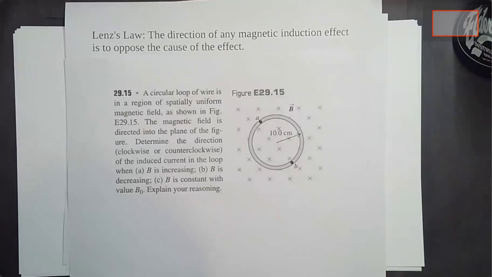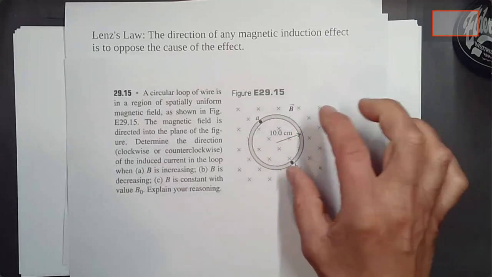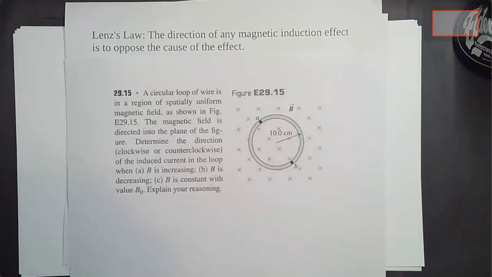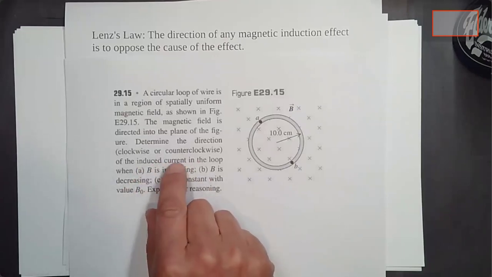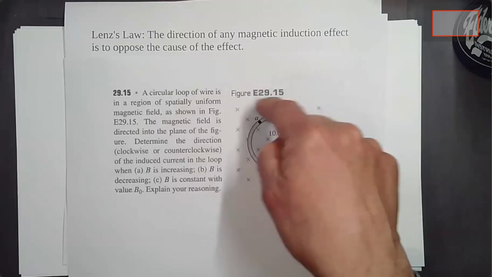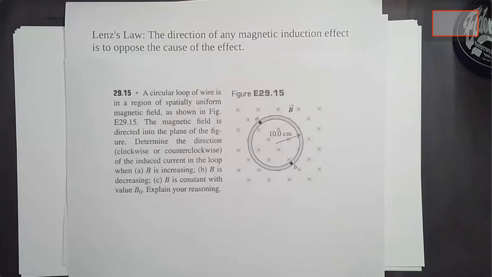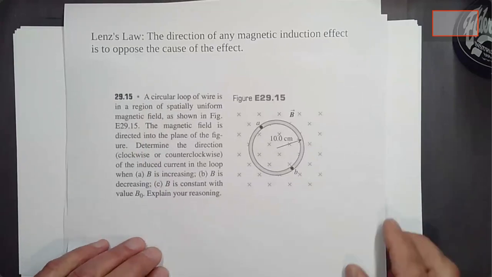One of the problems in the book: we have a circular loop of wire in a region of spatially uniform magnetic field, and the X's represent the magnetic field into the page. Determine the direction, clockwise or counterclockwise, of the induced current in the loop when B is increasing. So the magnetic field is increasing into the page in strength. Keep Lenz's law in mind.